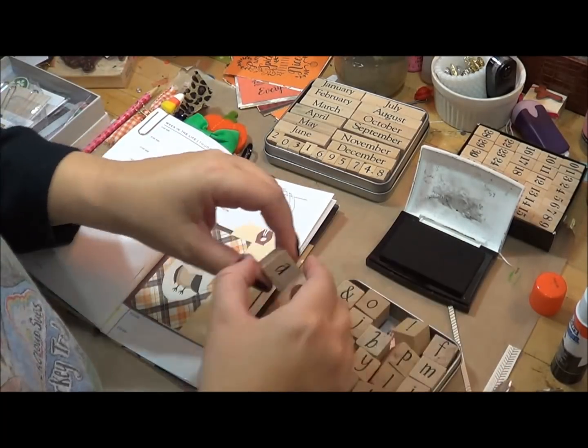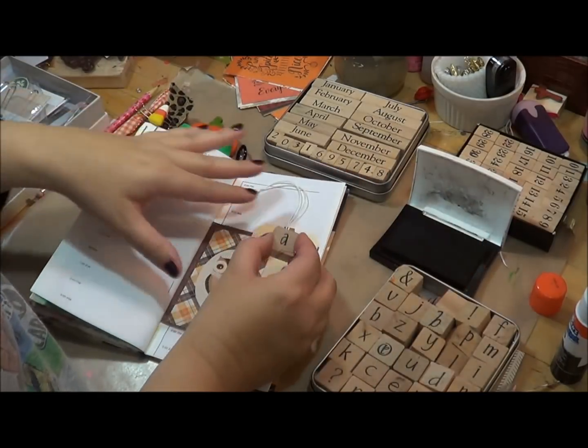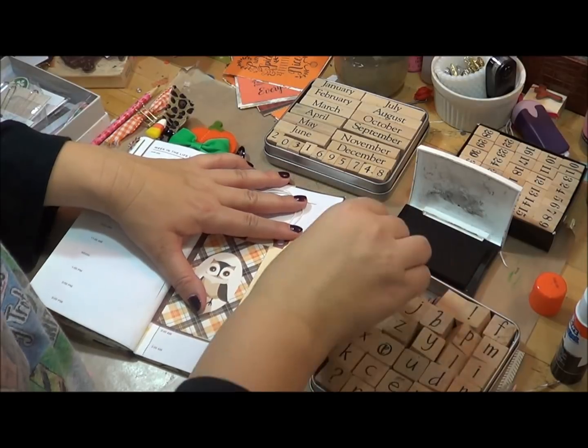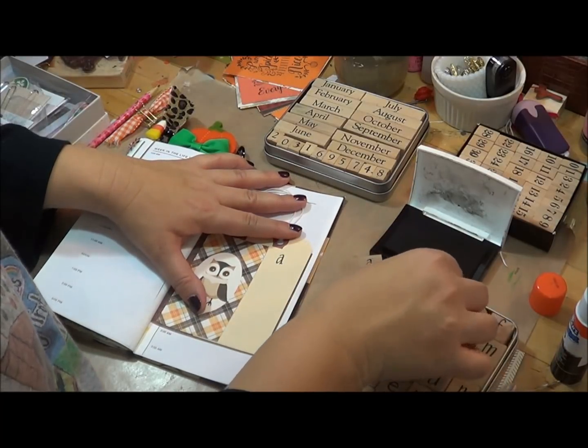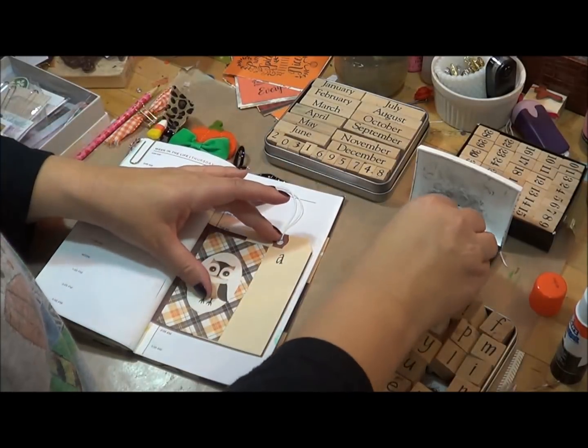But so I'm just going to use these stamps to come in here and put in "a day in a life." And hopefully I won't mess it up on film.